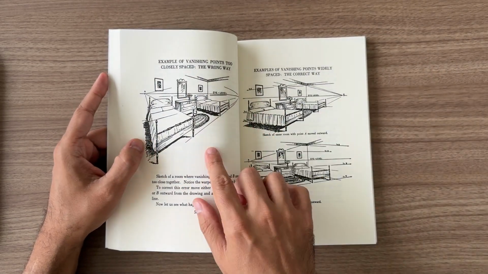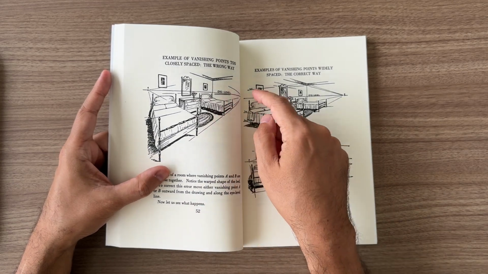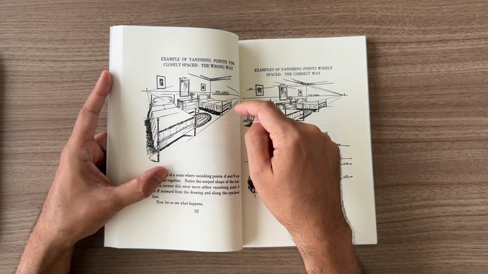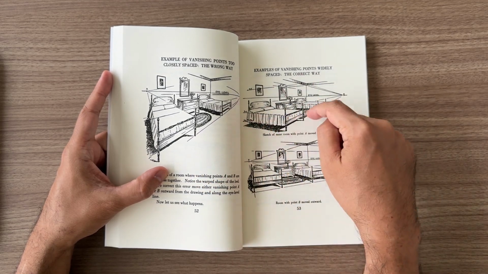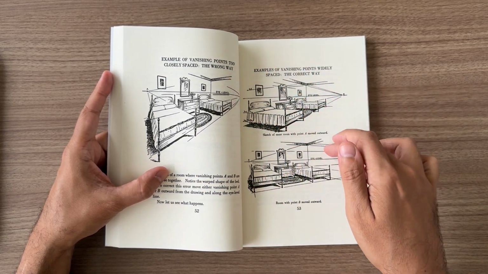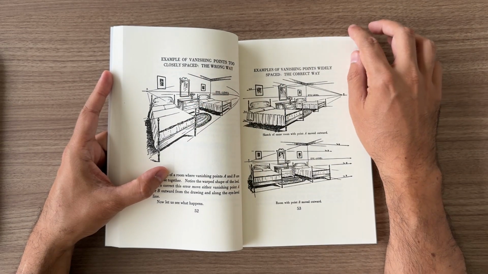The room example is very good. A lot of people, when they are trying to draw in perspective, will do something like this instead of placing the points apart. That would look way more natural than this approach.